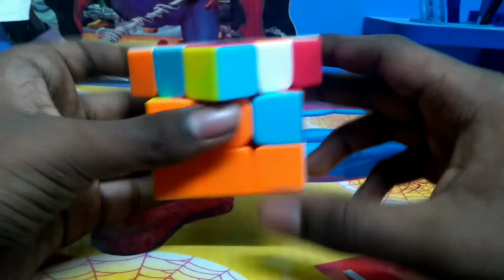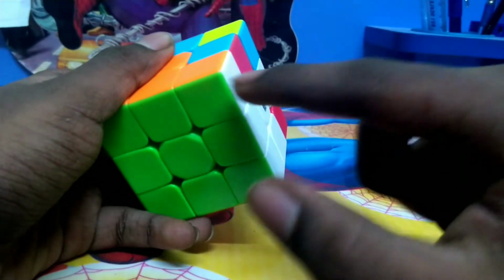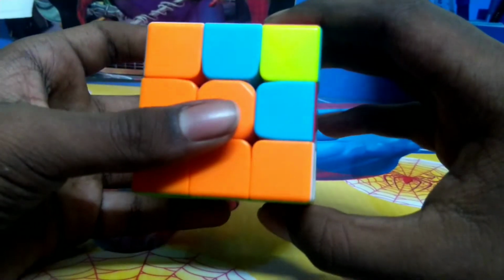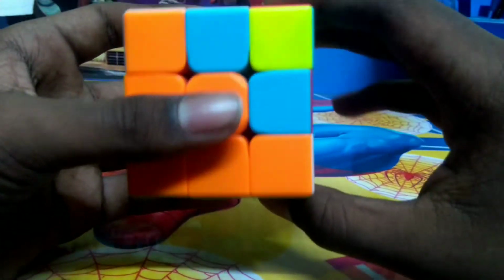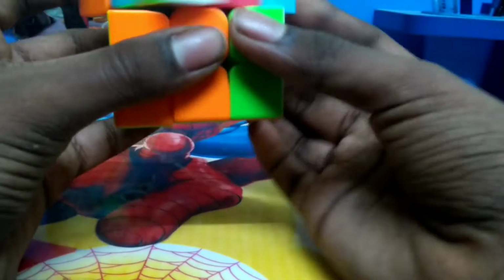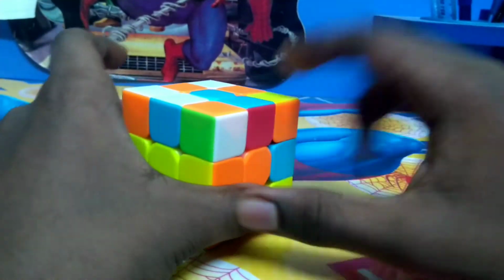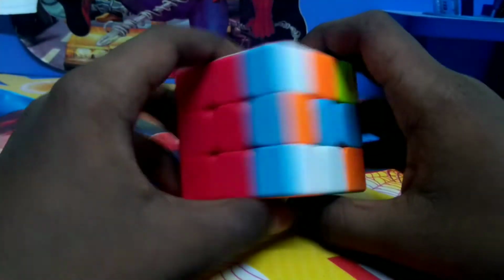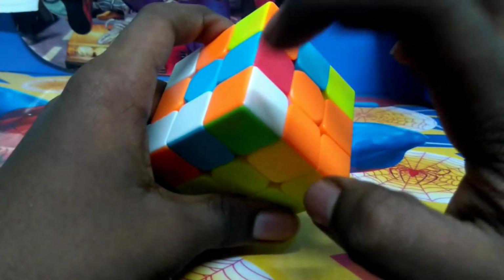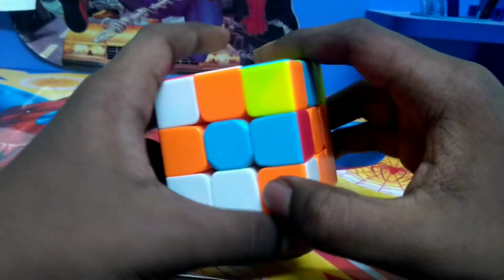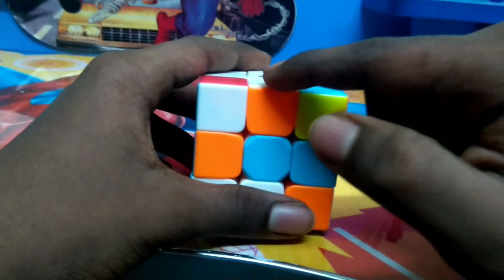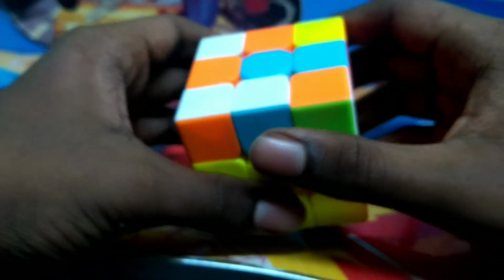And now we need to form another pair, but the corner is in the down layer or the bottom layer. So we have to bring it to the top layer by using R, U, R prime. And then it came to the top layer. And now we need to find the orange white edge. I have found the orange white edge here in the top layer.